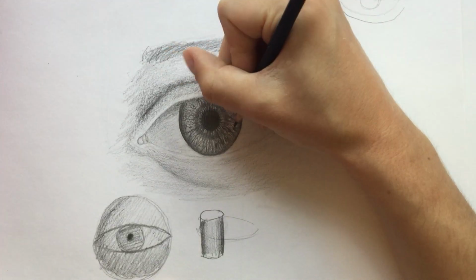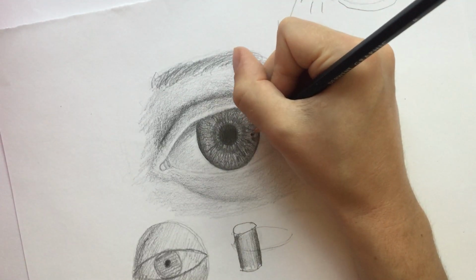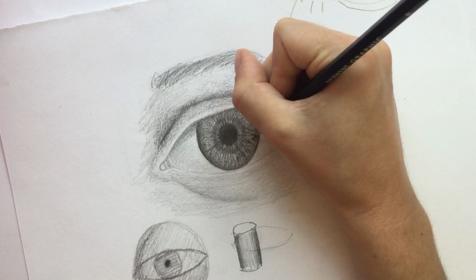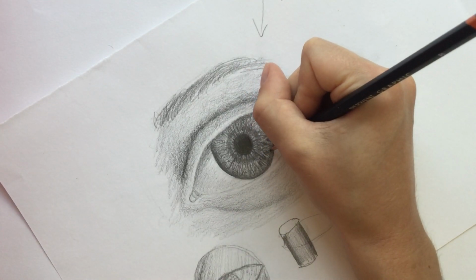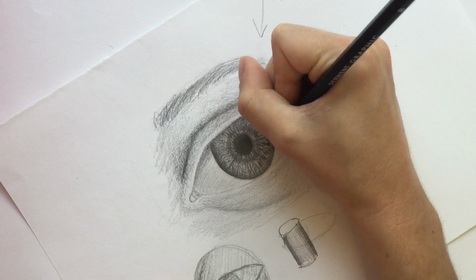Some people have coloured spots in their eyes as well, so make sure you add in all of the detail that is on the image that you're working from, because that is the way that you get a much stronger drawing.